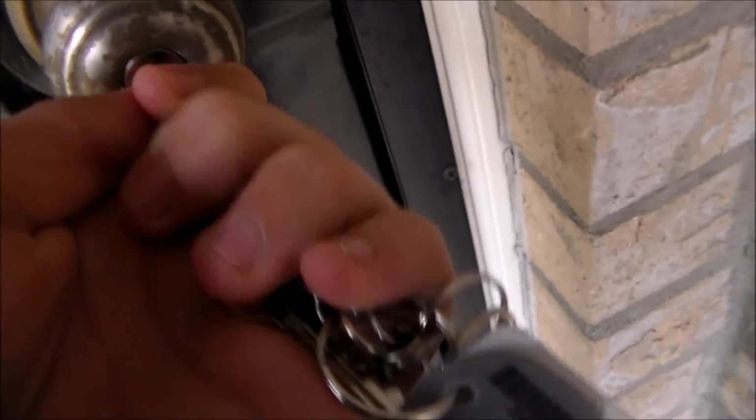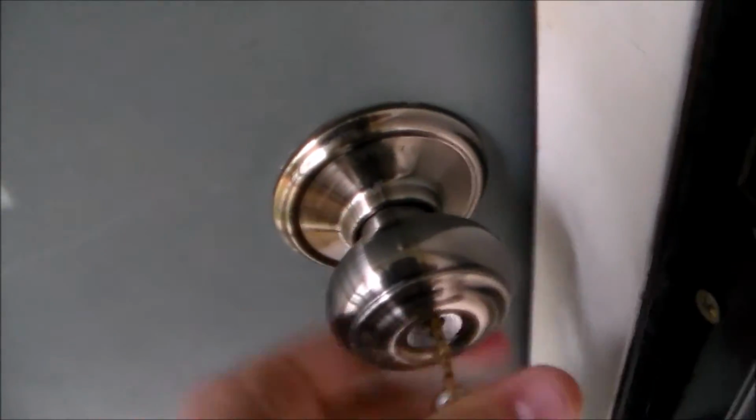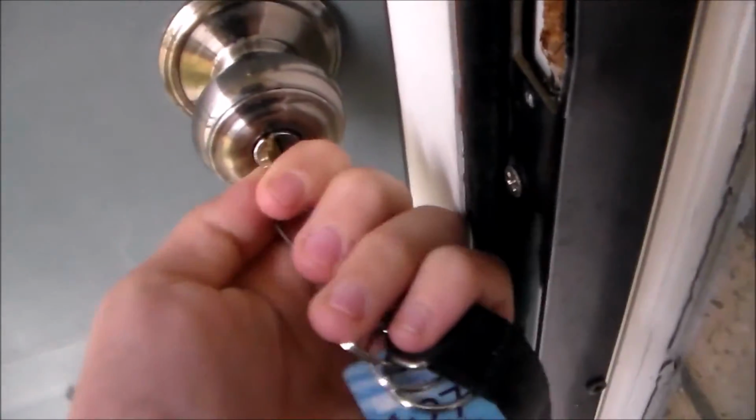Back home, everybody. Got some cool shapes, didn't we? Let's unlock these doors. Make sure you shut the door. And when you come back in, you always want to make sure that you shut the door. Especially when you're home alone. Because you never know who's going to be at the door. So now, let's go back up.